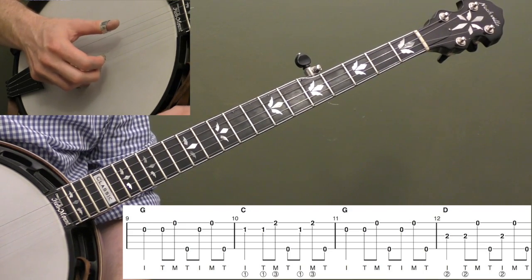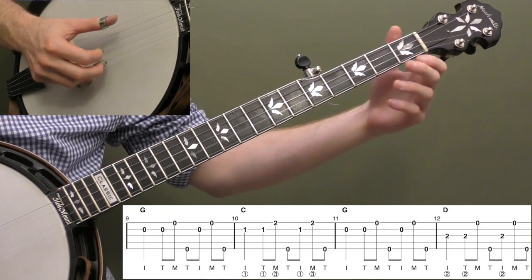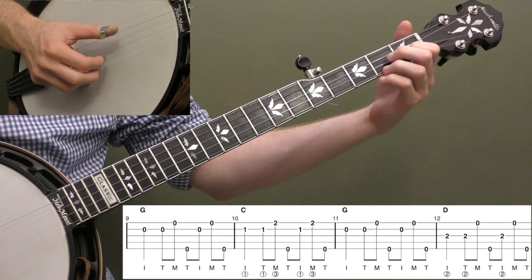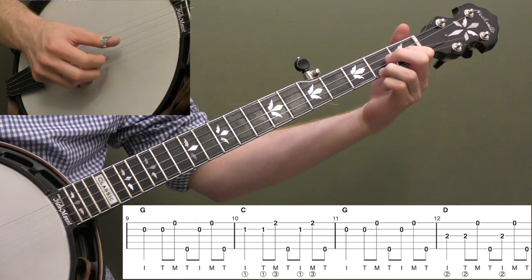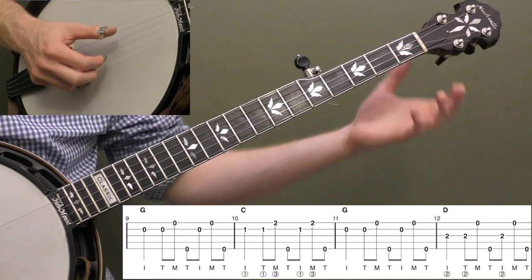So that's starting at measure 9. So let's do it on the G chord. Now let's put our C down, same roll. Back to G, back to open.